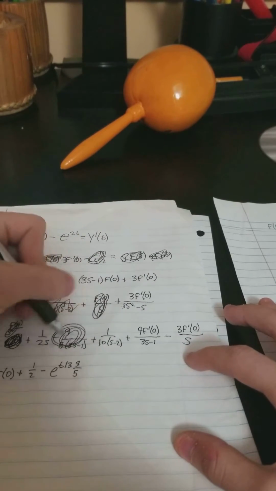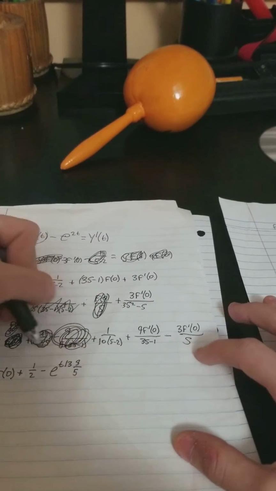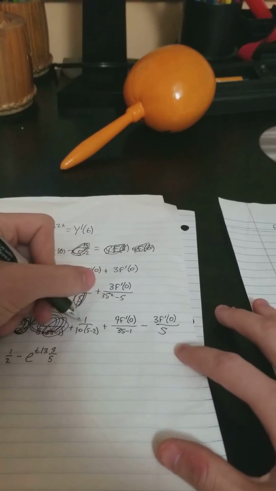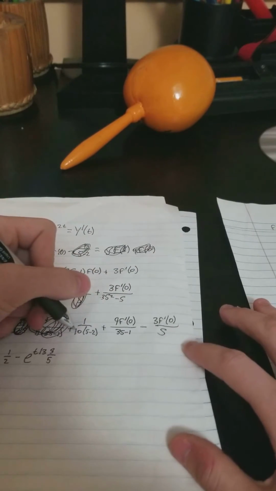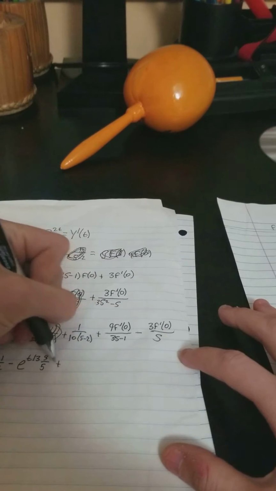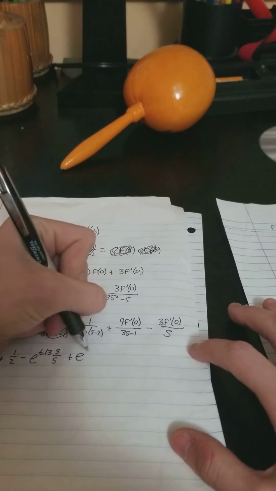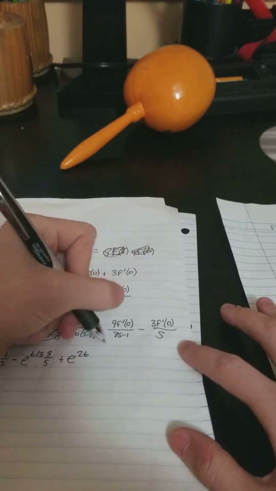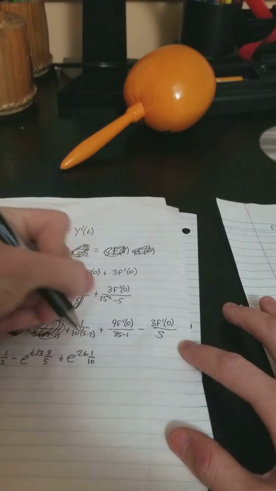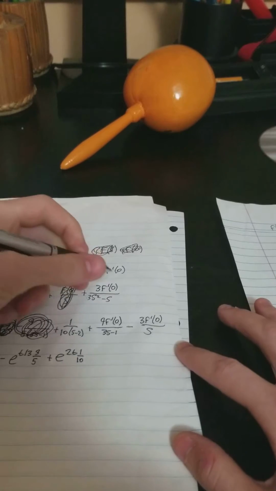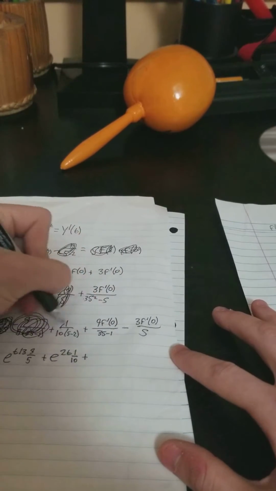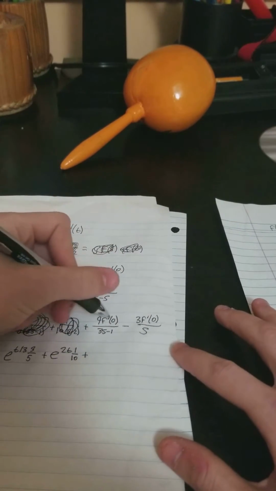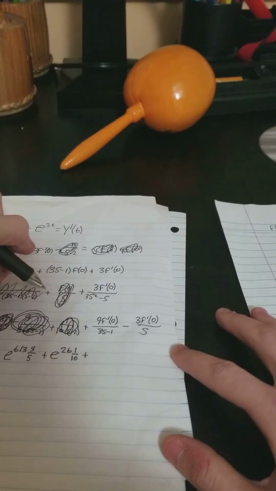I accidentally skipped. Oh, okay. Got those. And 1/10 over s minus 2. That would be e to the 2t, 1/10 of that, sorry. And 9f prime of 0 over 3s minus 1.